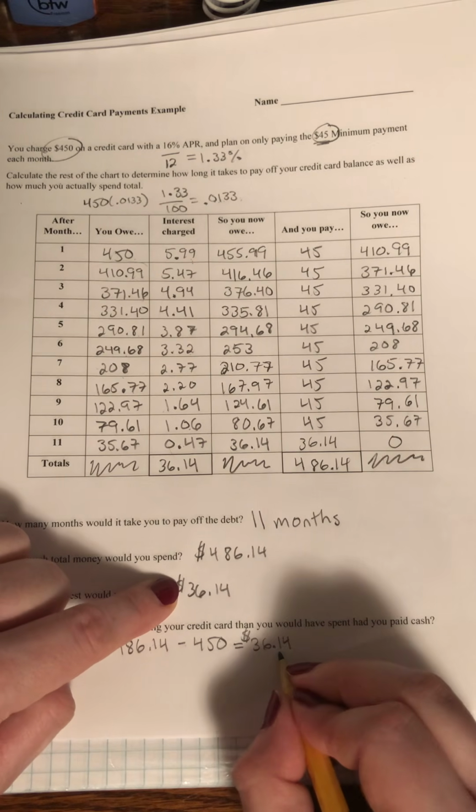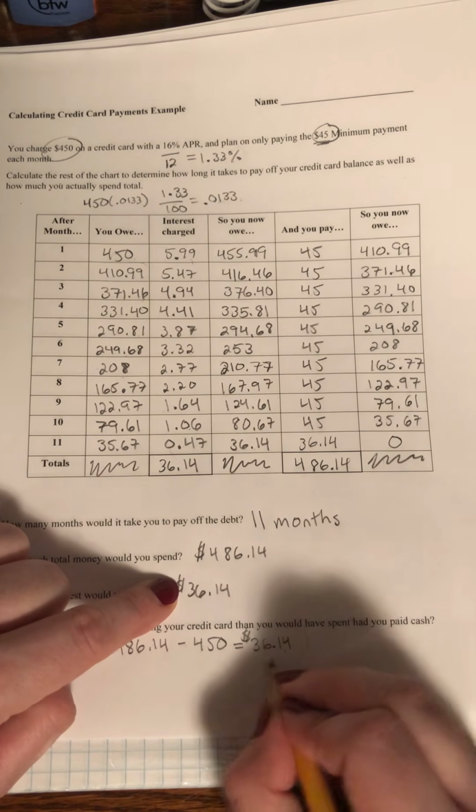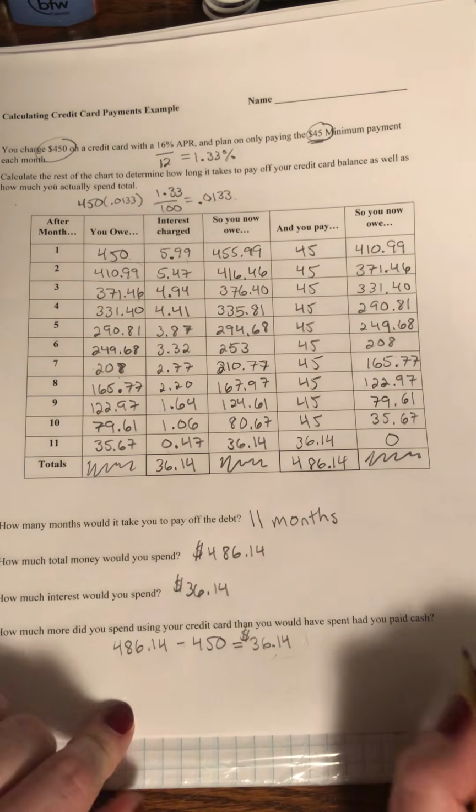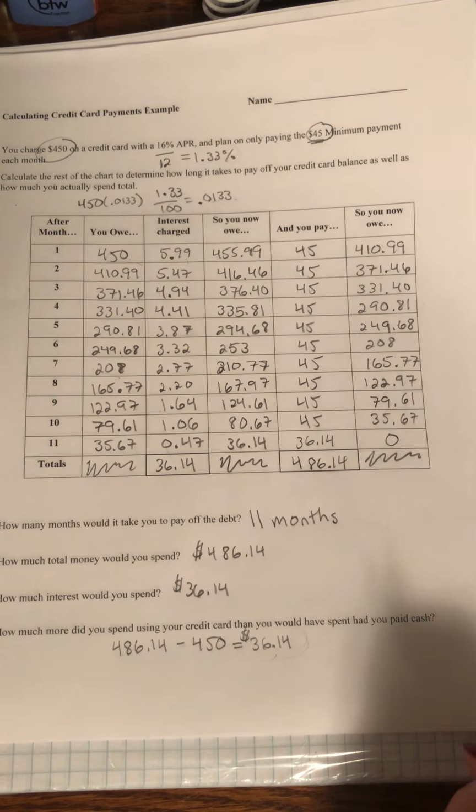So your interest charged is actually the amount more that you're going to spend compared to just paying cash and paying the entire amount up front.